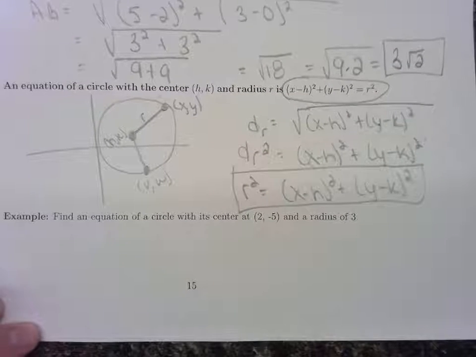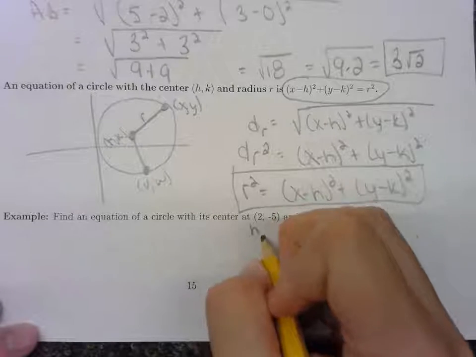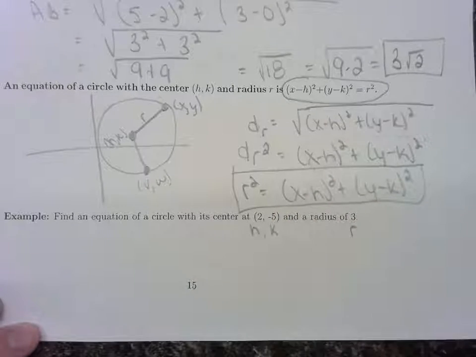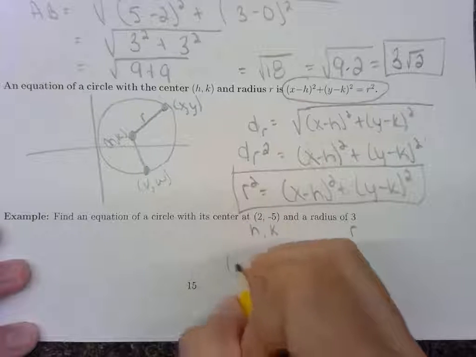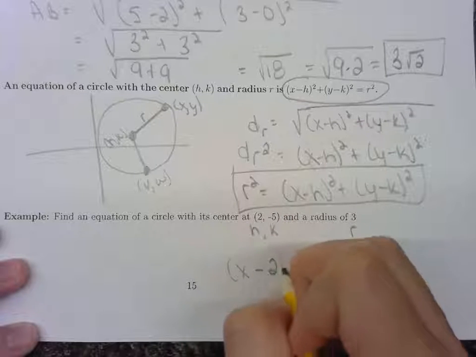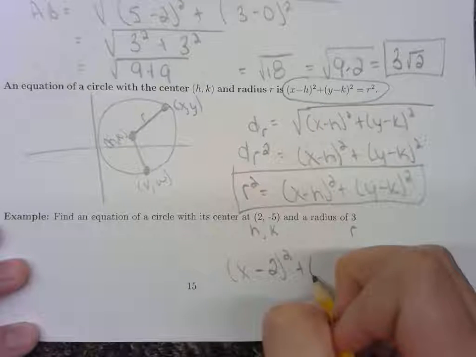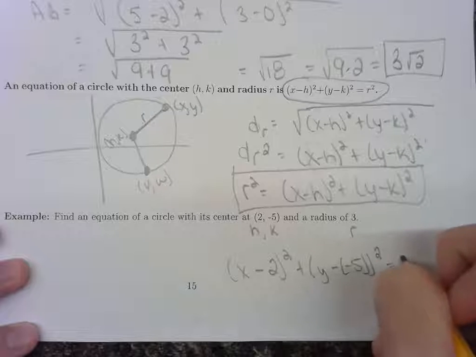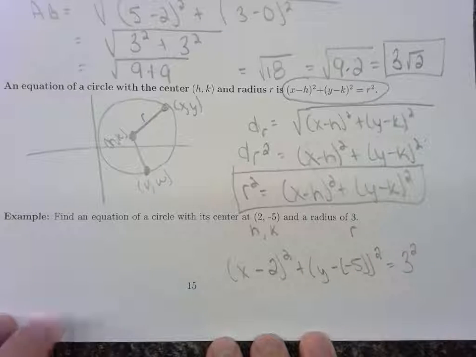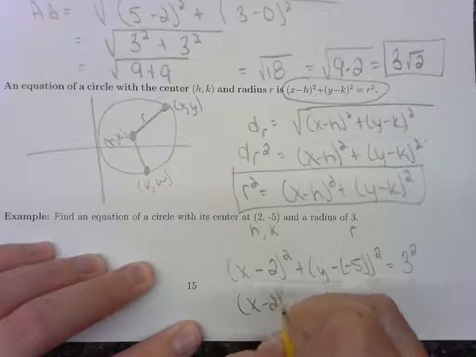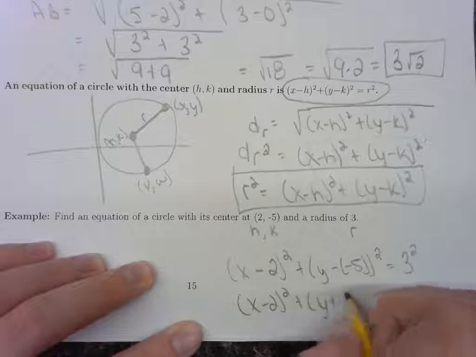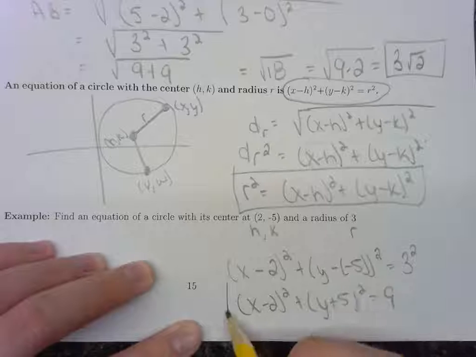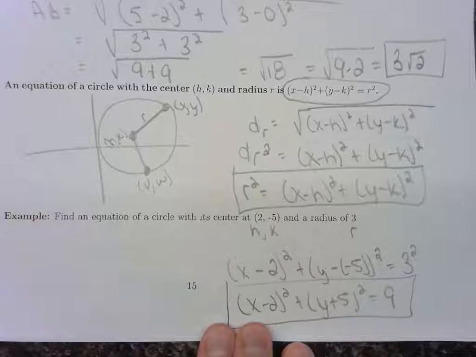Now using this formula, it says find an equation of a circle with its center at (2, -5) and a radius of 3. So the center is (h, k), and the radius is 3. I'm just following this formula: (x minus h), which is 2, squared, plus (y minus k), so y minus -5, squared, equals 3 squared. We just need to simplify. So we have (x minus 2) squared plus (y plus 5) squared equals 9. There's our equation of that circle.